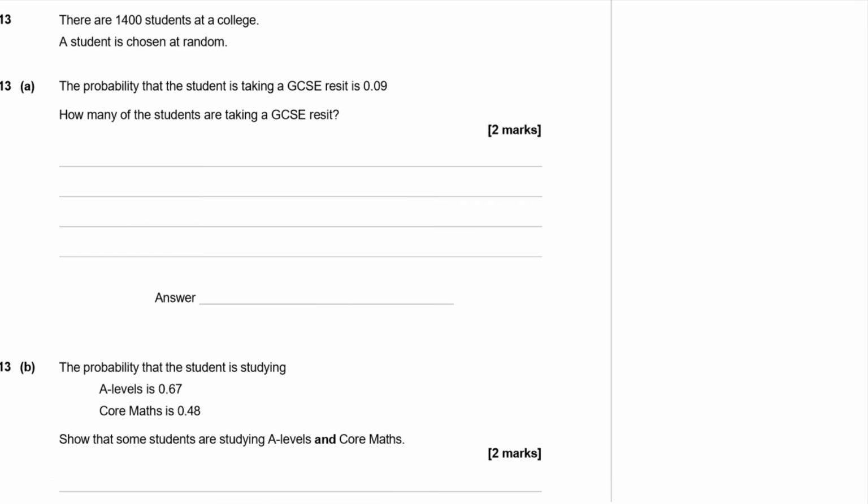Question 13. There are 1,400 students at a college. A student is chosen at random. The probability that the student is taking a GCSE resit is 0.09. How many of the students are taking a GCSE resit? Okay, so the probability that they're taking the resit is 0.09.